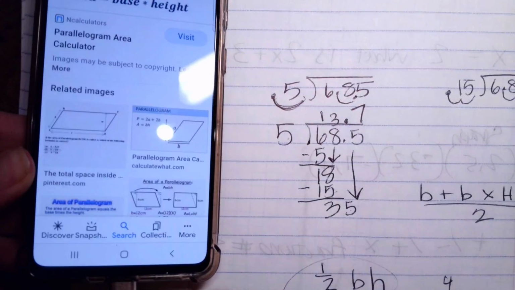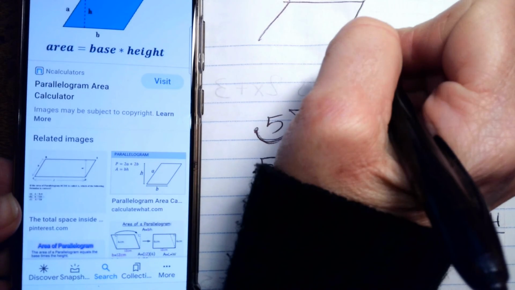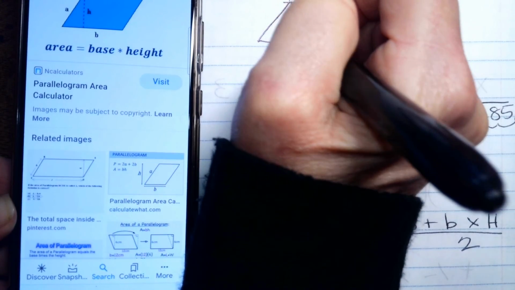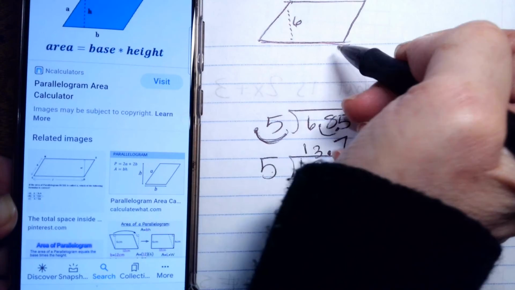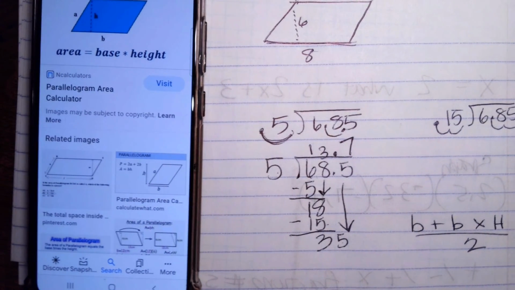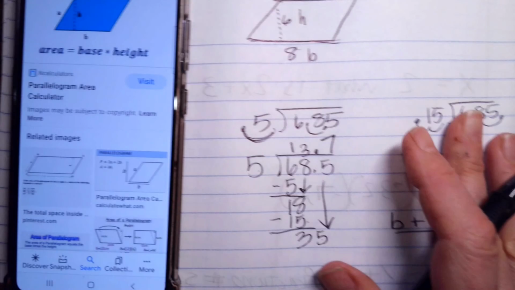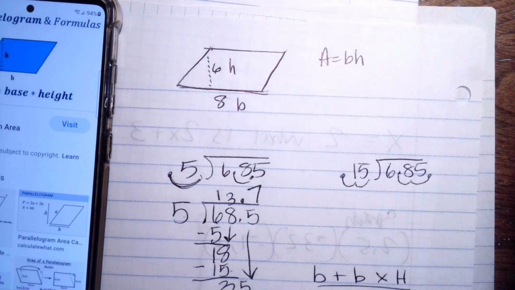Okay, so for a parallelogram, let's say this is 6 and this is maybe 8. So this is your base and this is your height. The first thing you do is always write the formula.